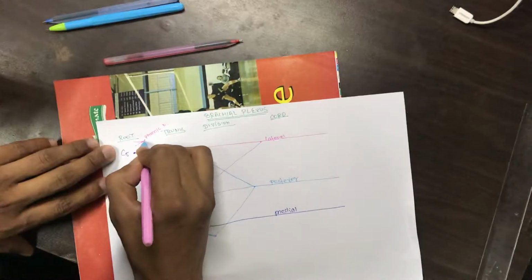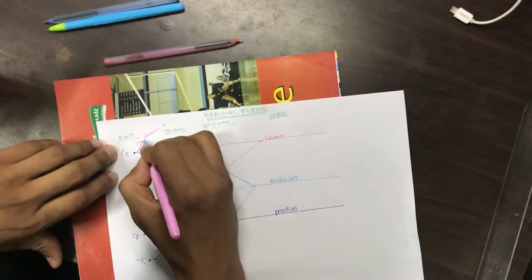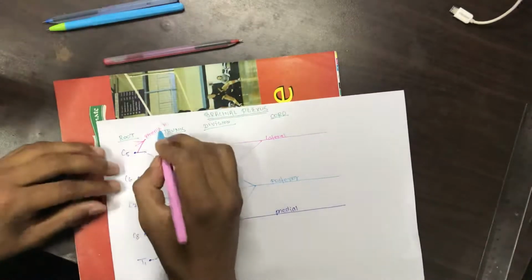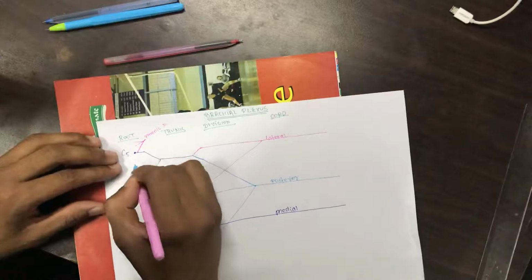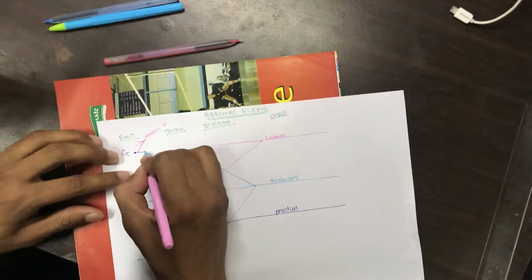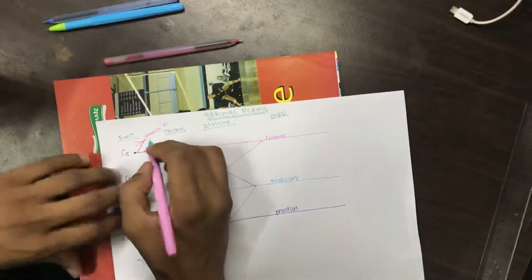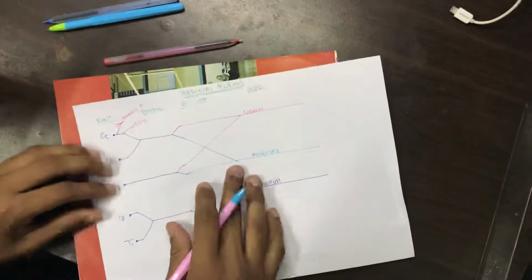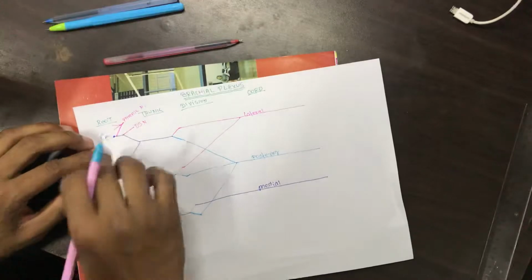These all join together to form the phrenic nerve. So one root of phrenic nerve comes out from C5. Then we have our dorsal scapular nerve. These are the branches coming out of C5.